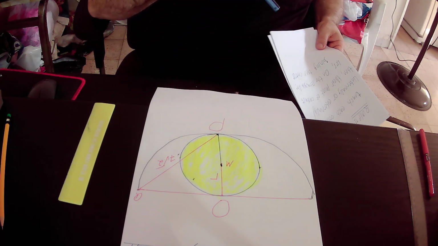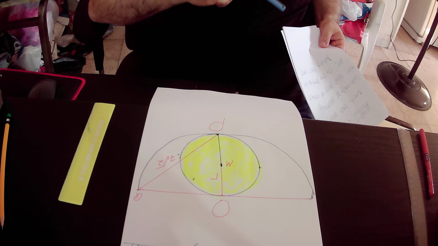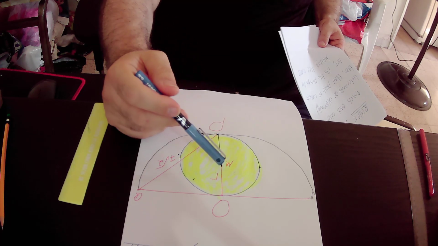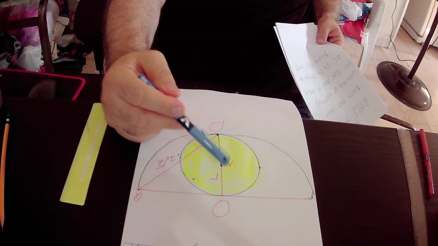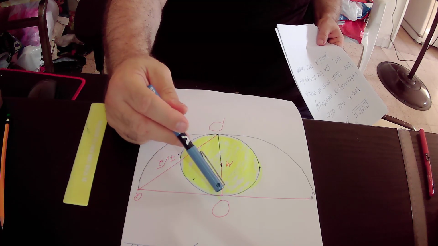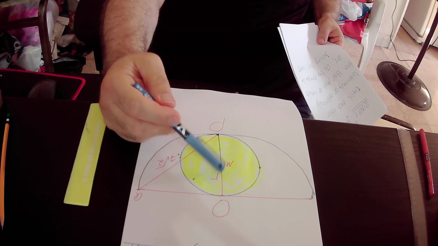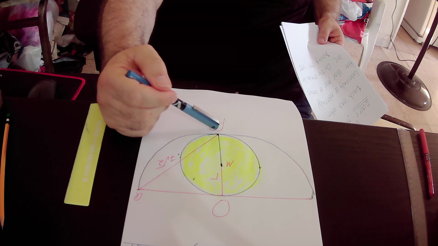Point P creates with the line segment MO one straight line.